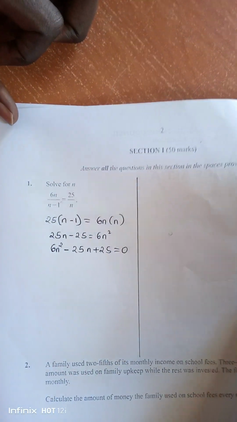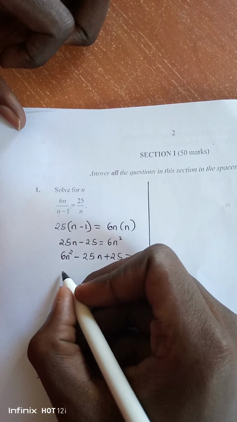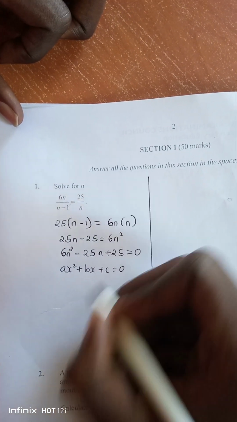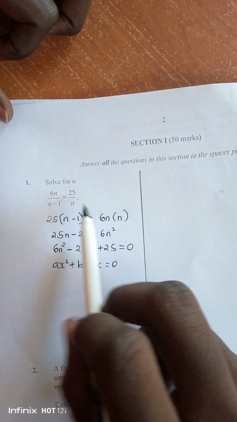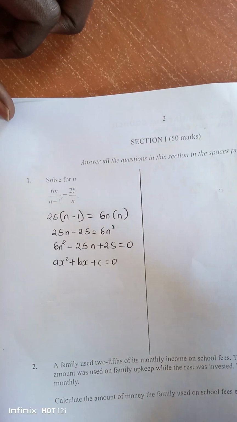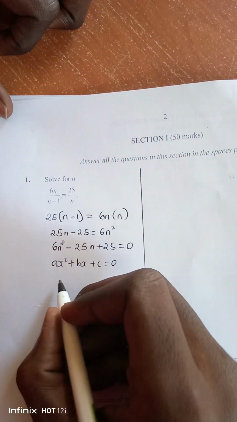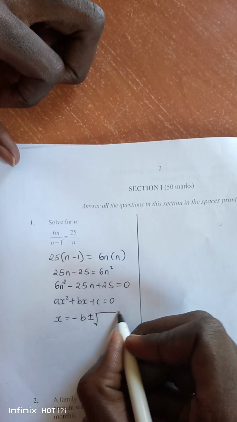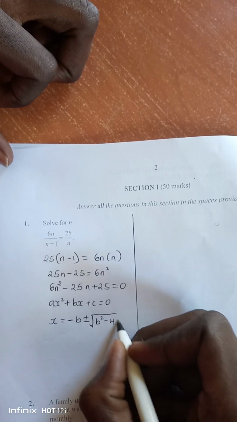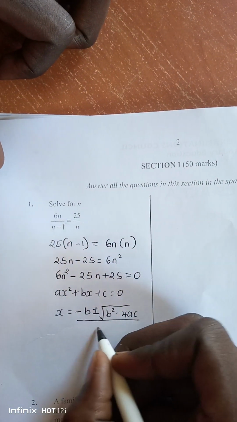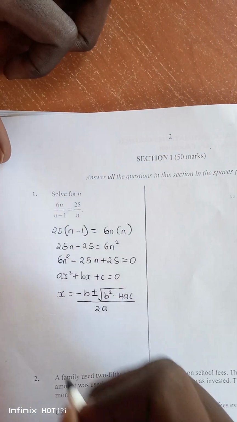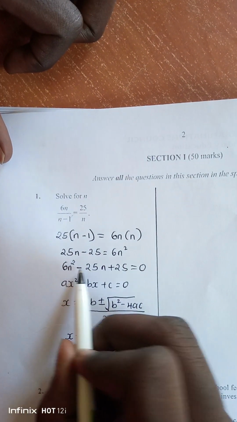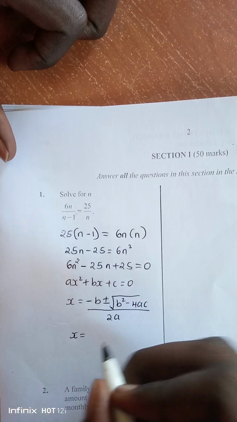So tukiangalia equation hii inakuwa quadratic equation which is usually in the form ax squared plus bx plus c equals 0. So here our main aim now is to solve for n. Tukitaka to solve for n, you can use now the quadratic formula which usually says that x is equals to minus b plus or minus square root of b squared minus 4ac yote iko all over 2a. So tukitaka kurewrite hii equation yetu itakuwa x will be equal to minus b. This is minus b. Tukiangalia kwa b yetu is already minus 25. So minus na minus inakuwa plus.